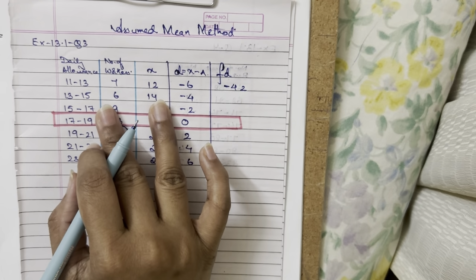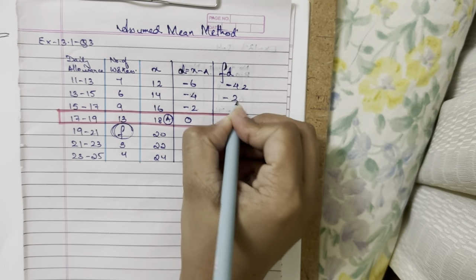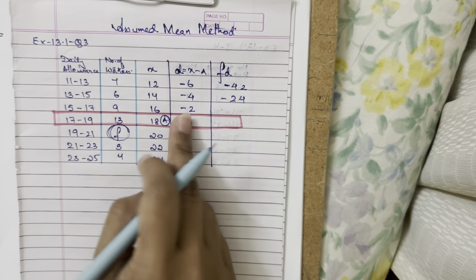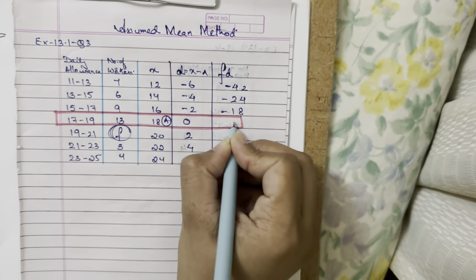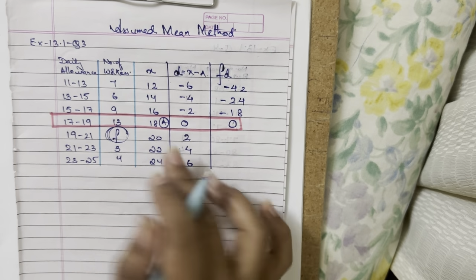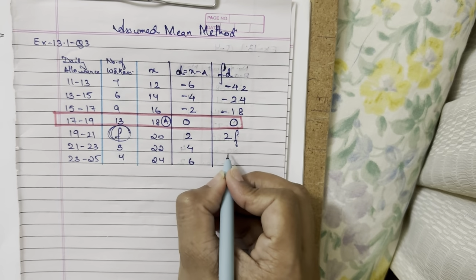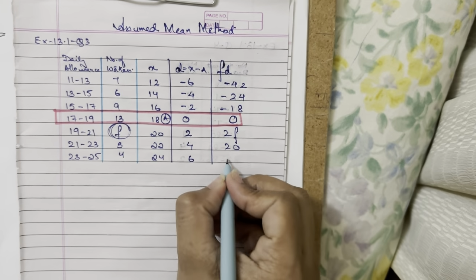Then 6 times 4 I have to do. 6 times 4 is minus 24. Then 9 times 2 is minus 18. This becomes 0 anyway, because 13 times 0 is 0. Then you have here 2f, then 20, and here 24.